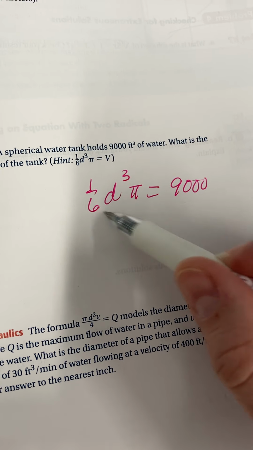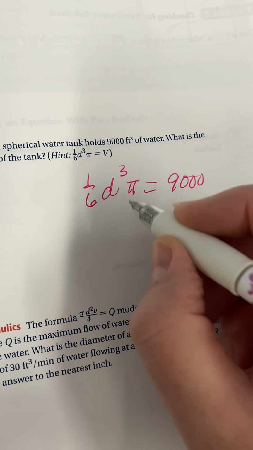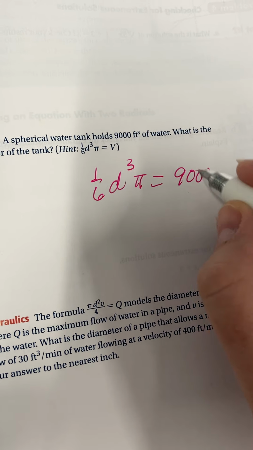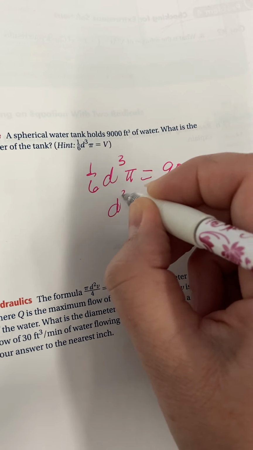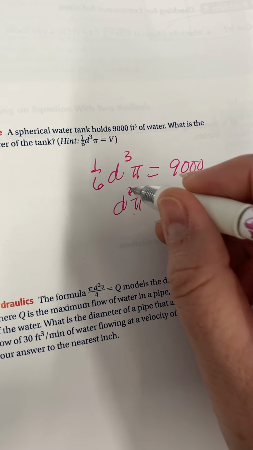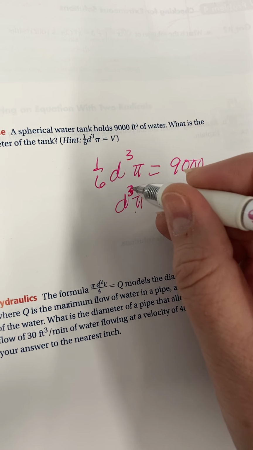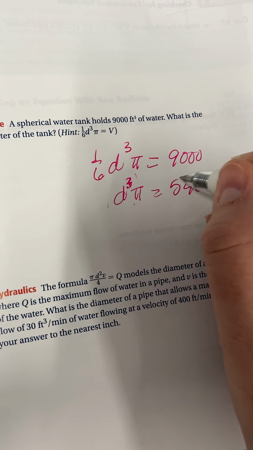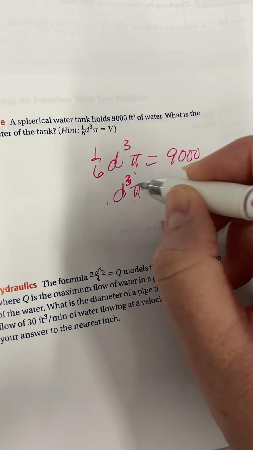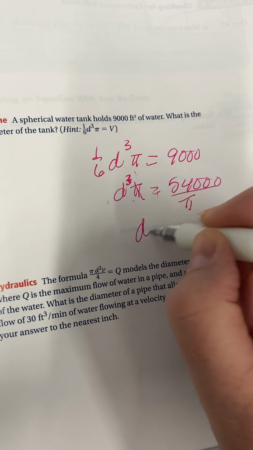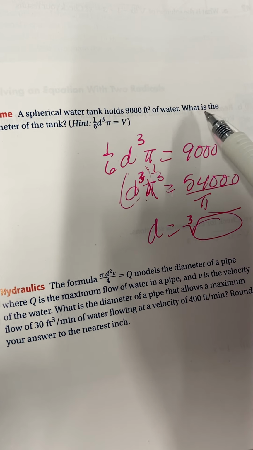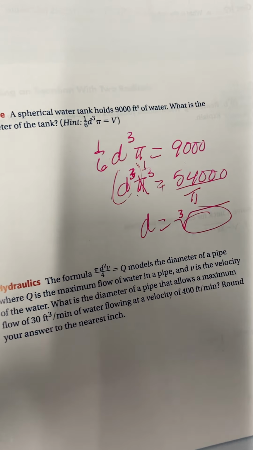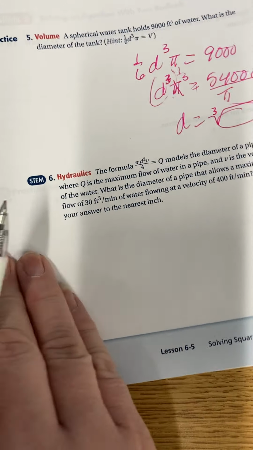Again, you are solving for d, so you multiply both sides by 6. I don't have a calculator. I mean, multiply both sides by 6, which isn't a big deal. You get 54,000 over here. But then you need to divide both sides by pi. And then to get rid of a 3, you take it to the 1/3 power, which is the cube root. So you're going to divide this by pi. And then once you get that answer, you're going to cube root it because you're going to be taking it to the 1/3 power, which is the cube root. And then what you'll do is just round it.